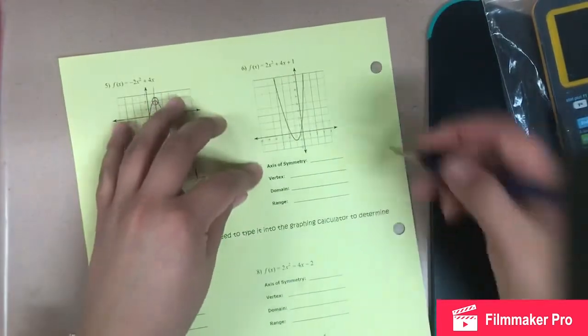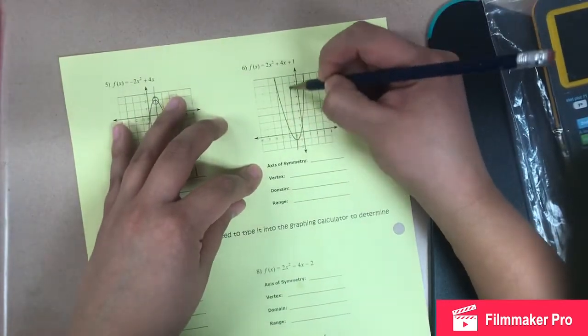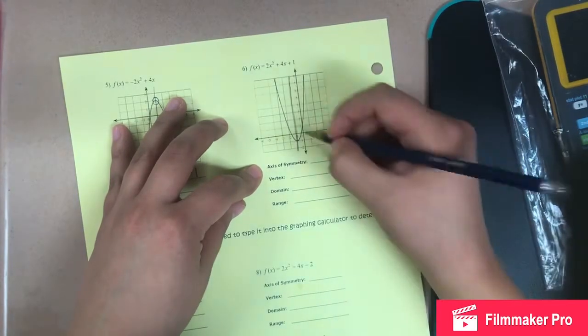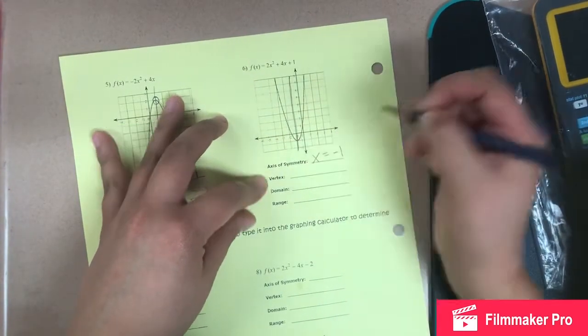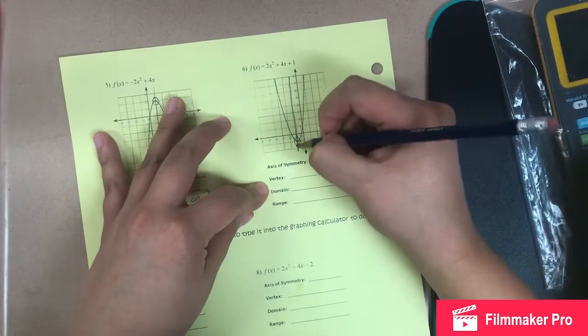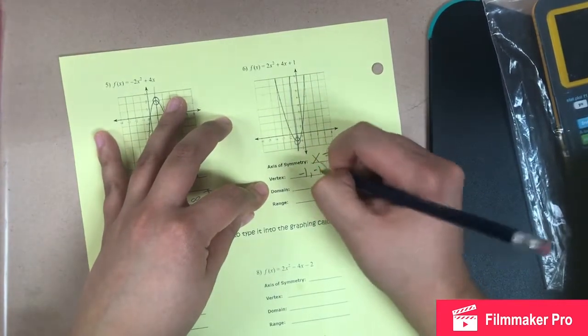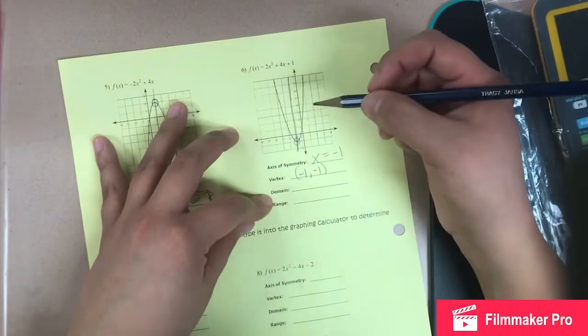Number 6, axis of symmetry is a vertical line that crosses that vertex. In this case, it's x equals negative 1. The vertex itself is negative 1, negative 1. And it's a minimum, low point.